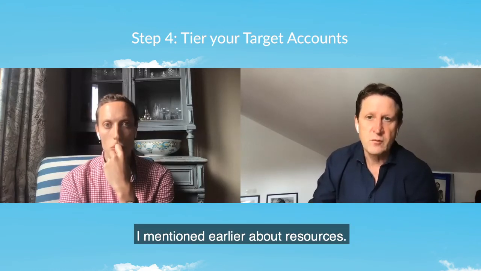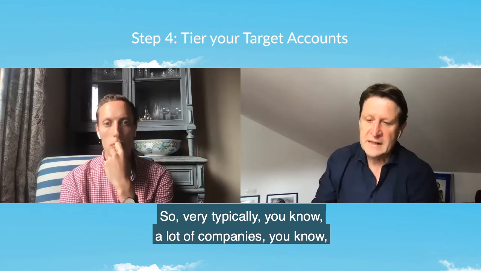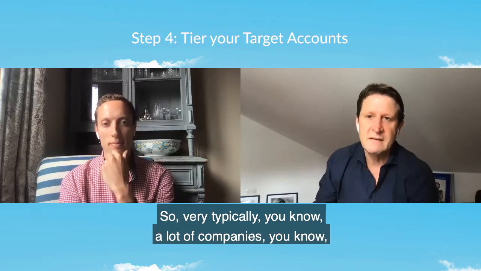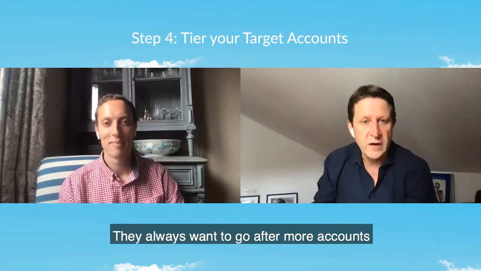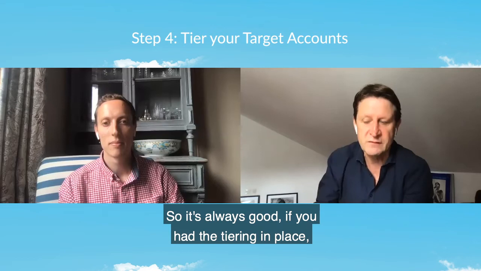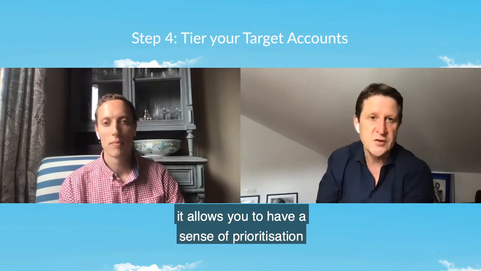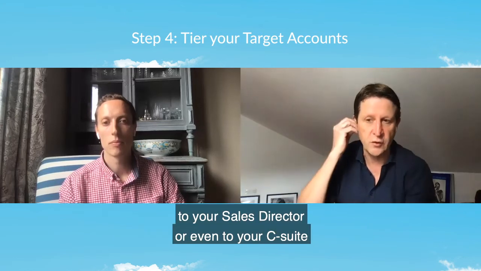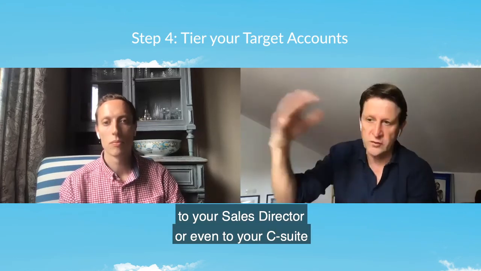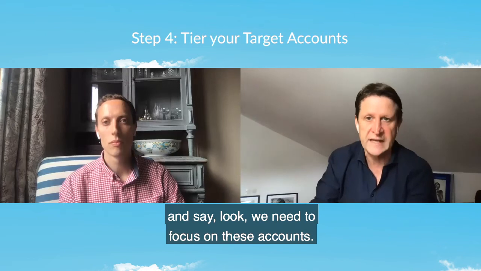I mentioned earlier about resources. Very typically, a lot of companies' eyes are bigger than their stomachs. They always want to go after more accounts than they can actually handle. So it's always good if you have the tiering in place. It gives you a sense of prioritization, and you can push back potentially to your sales director or even to your C-suite and say, look, we need to focus on these accounts.